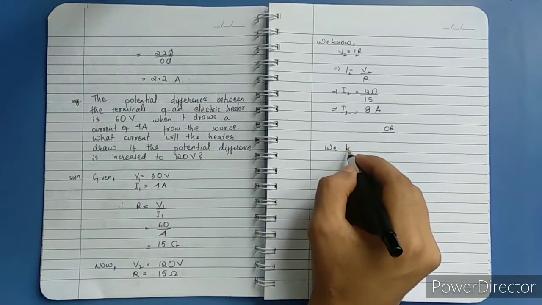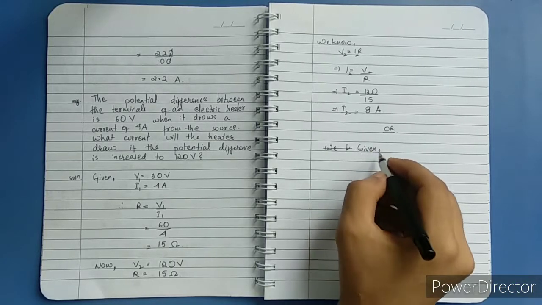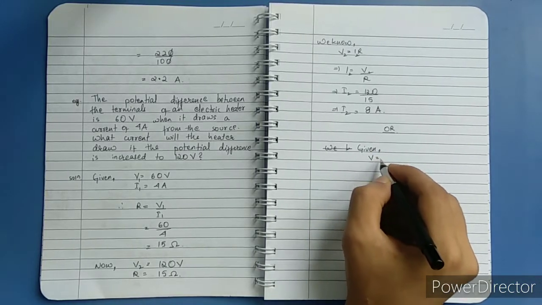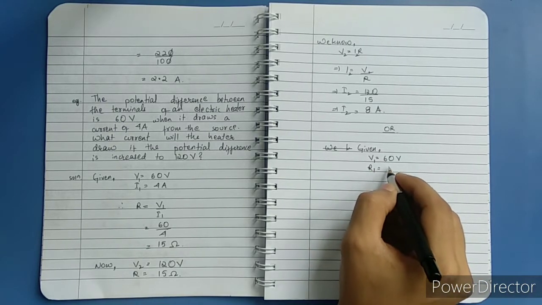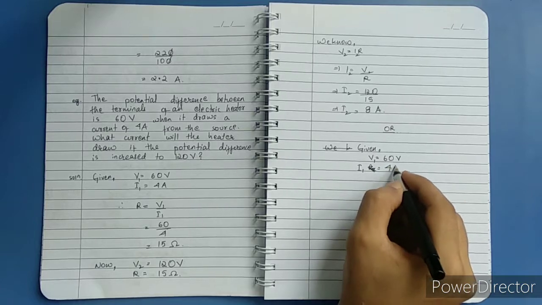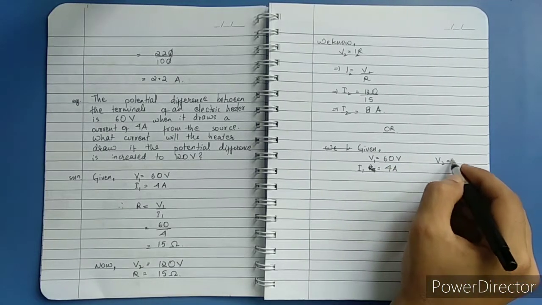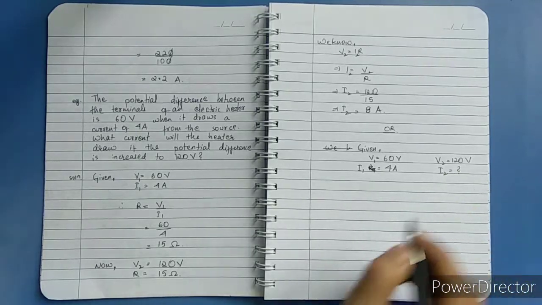First of all we'll write the given: V1 equals 60 volt, I1 equals 4 ampere, V2 is 120 volt, I2 equals question mark.